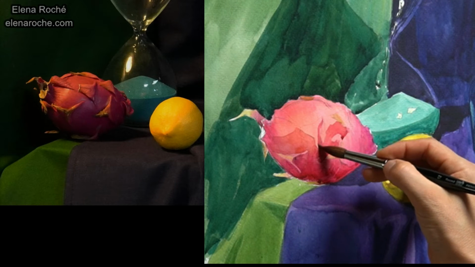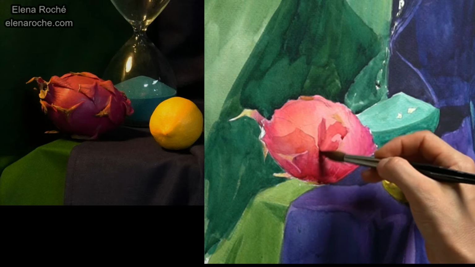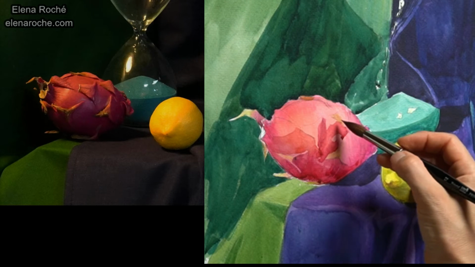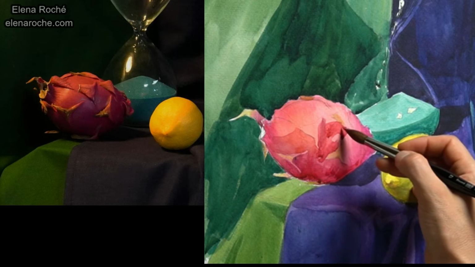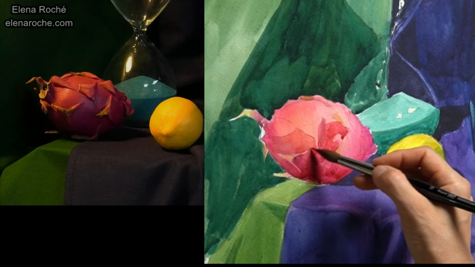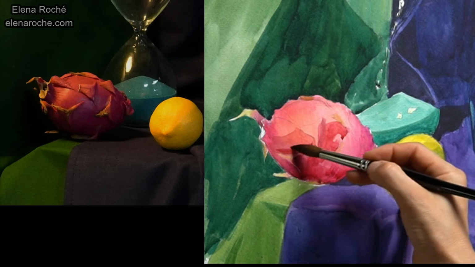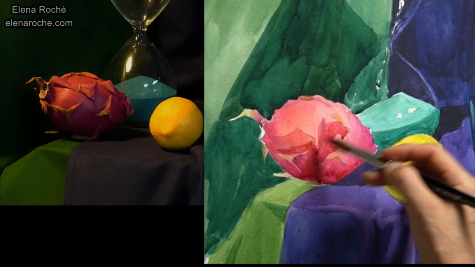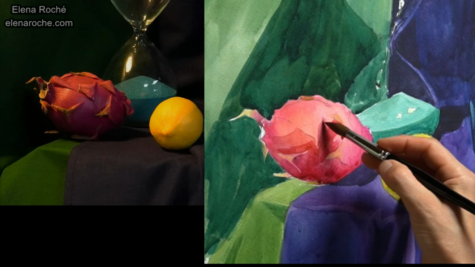It does something like this, and then it blends with the rest of the fruit. And right here also the color changes and the value changes. It's becoming darker, slowly becoming darker. This is staying lighter.